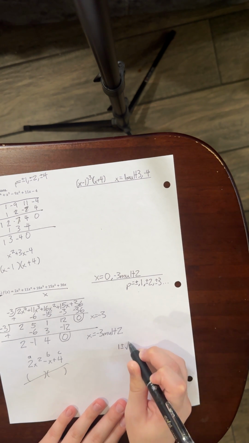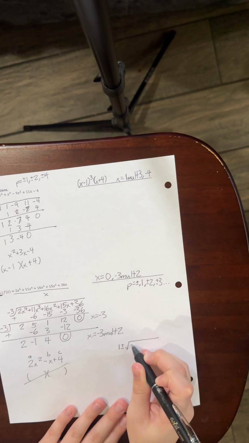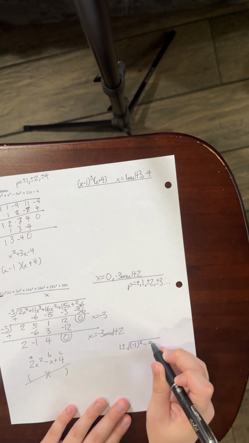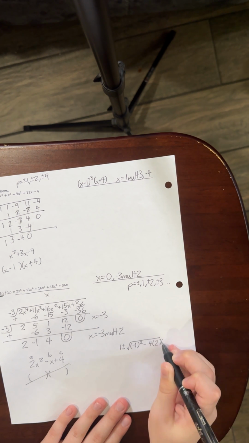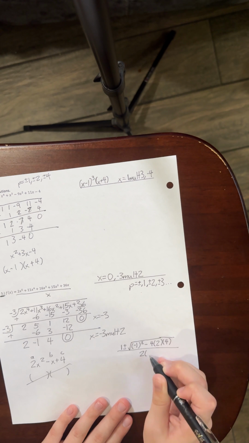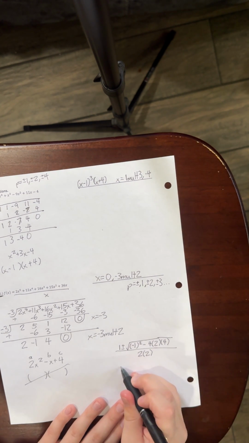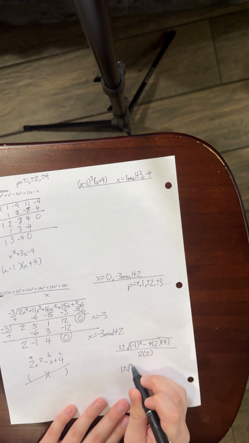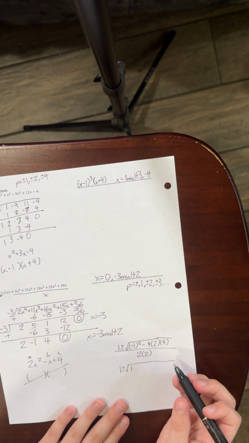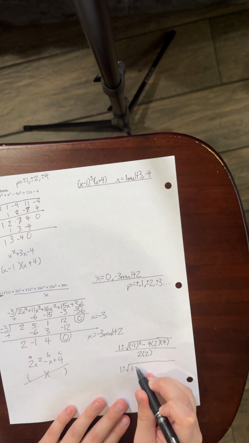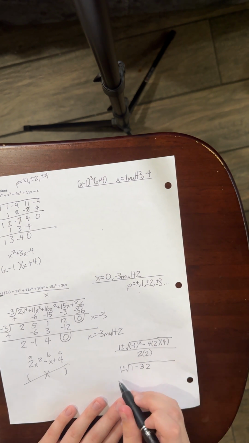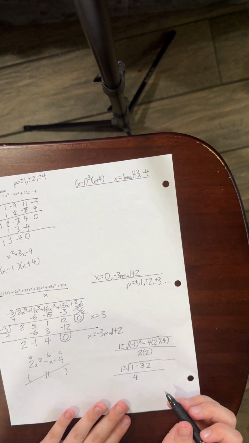And with this being our a, our b, and our c, we can write it as 1 plus or minus the square root of -1 squared minus 4ac, all over 2a, which simplifies to 1 plus or minus the square root of 1. 4 times 4 is 16. 16 times 2 is 32. All under 4, over 4, gosh.